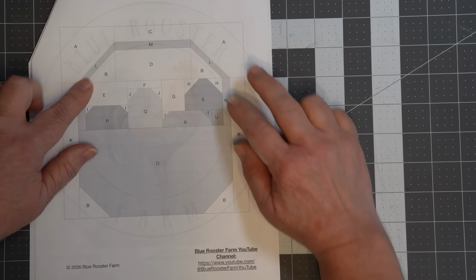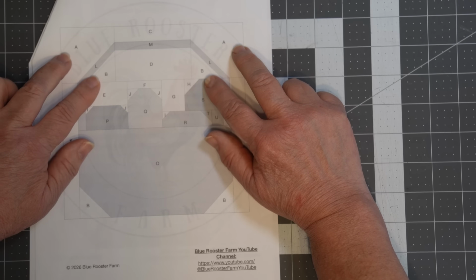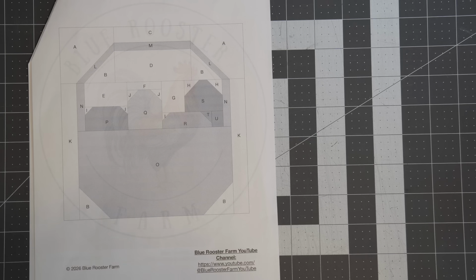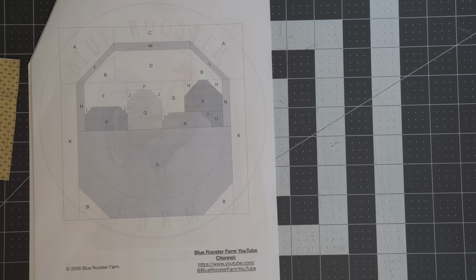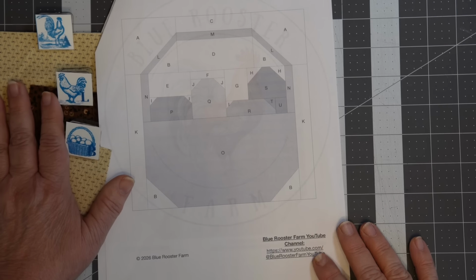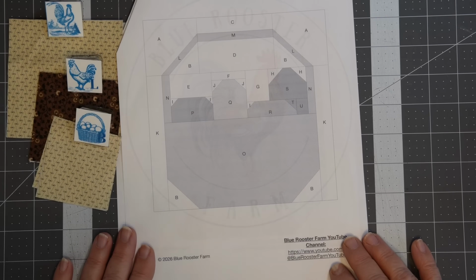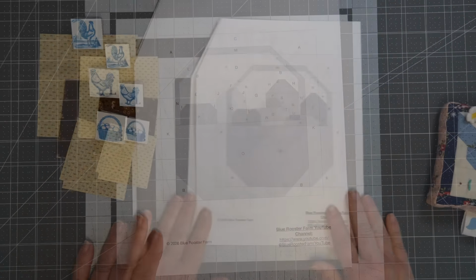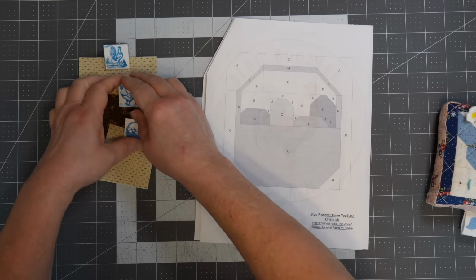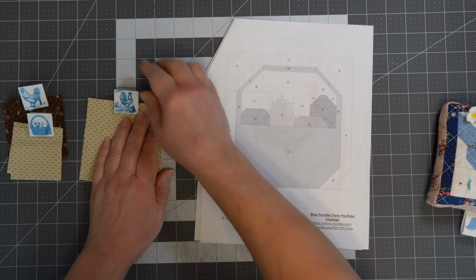So I'm just going to start with these two blocks right here because they're identical. They are just reversed, mirror image. I need an A, an L, and a B. So A, L, and B. All right. So here's our pieces. Let me back you up just a little bit. Okay, so what we're going to do is we're going to take both of the A's.